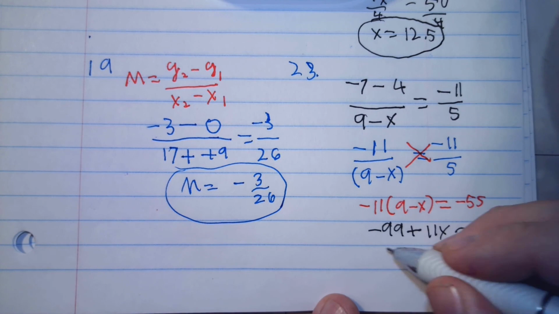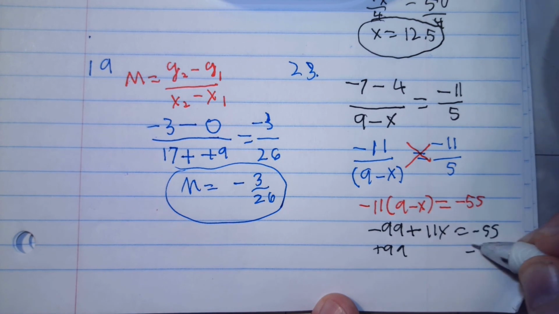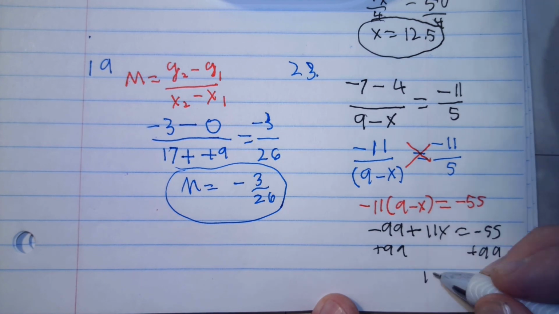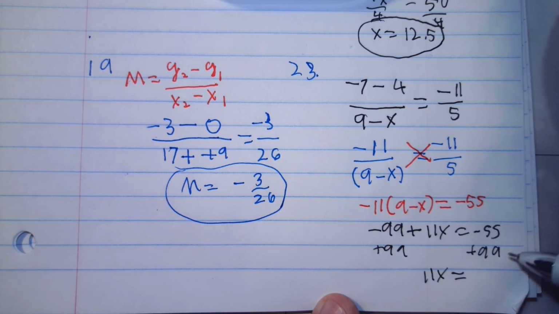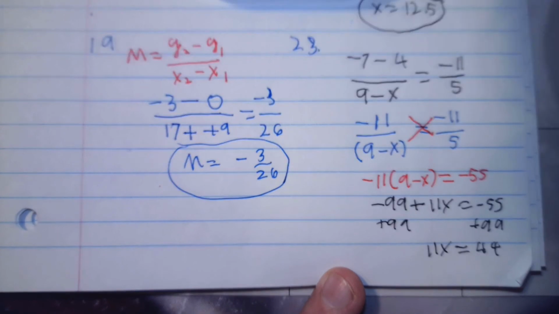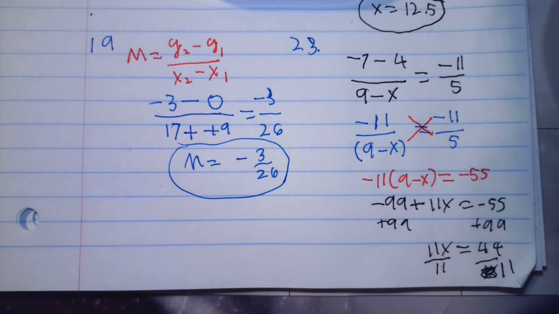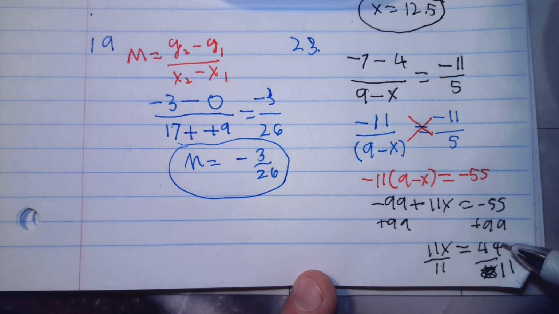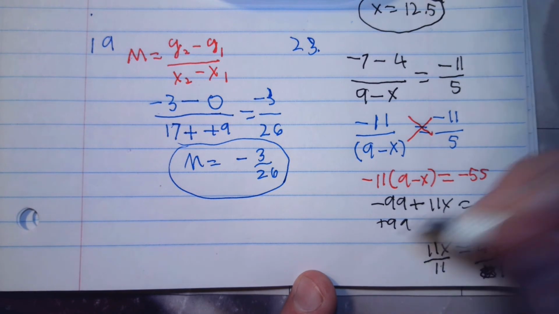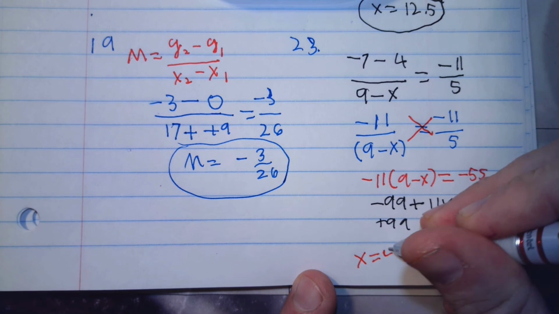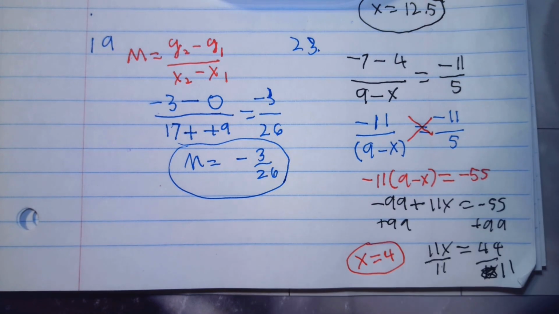And now we're going to add 99. Add 99. We're going to get 11x equals 44. Okay, we're almost out of paper. So I'm going to divide by 11, and whoops, don't do that. Divide by 11, this is why we use pencil. I'm using pen just so it shows up better. So 44 divided by 11 is going to be x equals 4. And we're done.